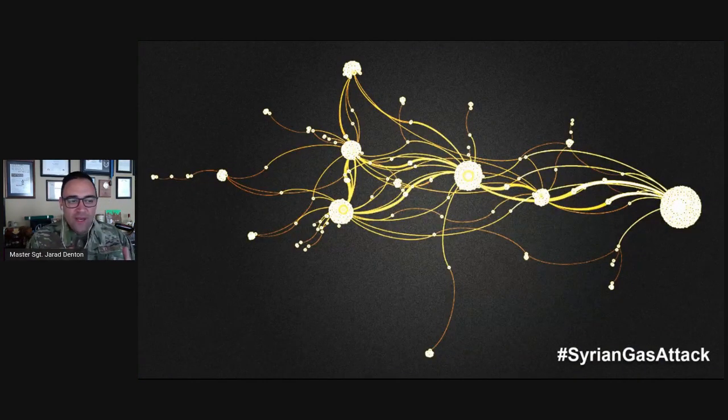I want to start off by highlighting what the information environment looks like. Here you see a visual representation of the hashtag Syrian gas attack, from when there was an attack in Syria a few years ago. Notice the clusters of dots that form larger areas. Those clusters are individual tweets or statuses with that hashtag. This entire web linked back to the factual information surrounding this event.